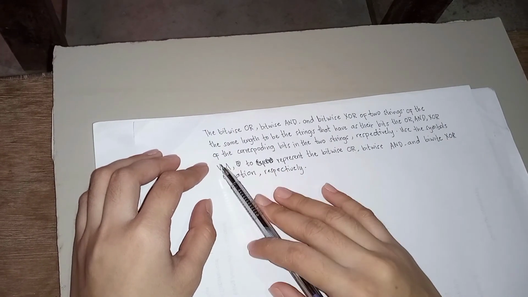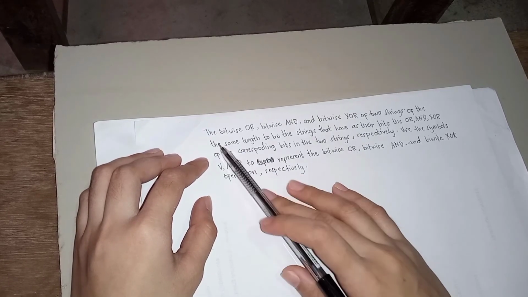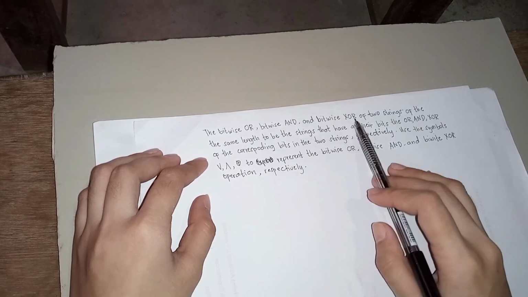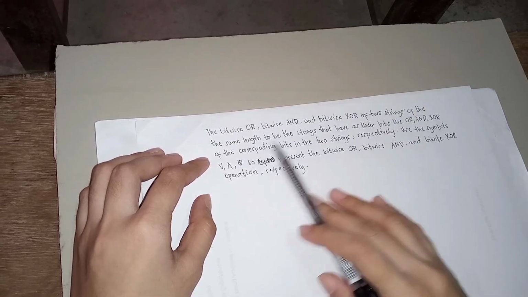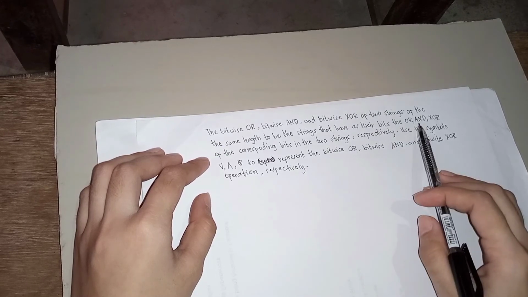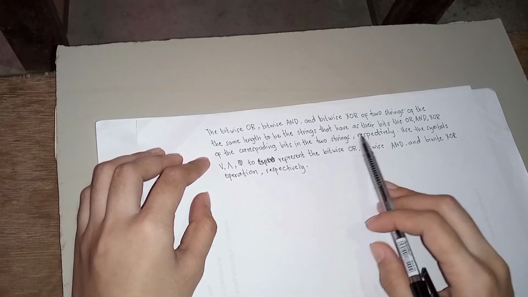I have a little discussion about them. The bitwise OR, bitwise AND, and bitwise XOR of two strings of the same length are the strings that have bits that are the OR, AND, and XOR of the corresponding bits in the two strings, respectively.